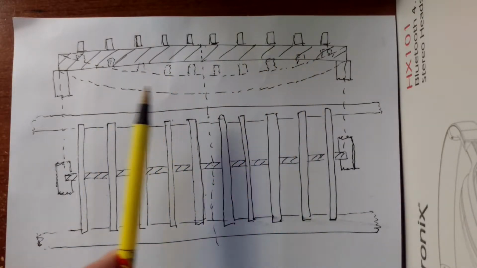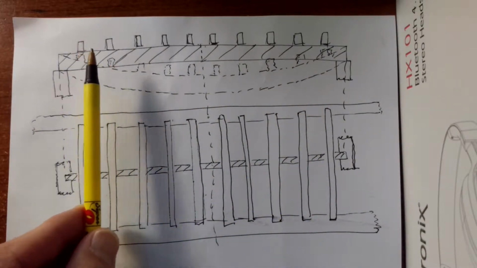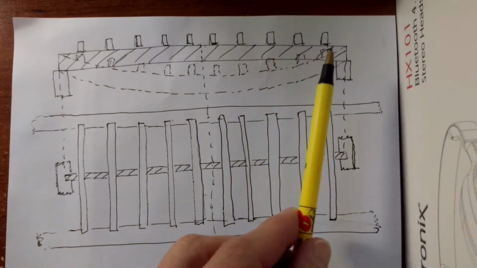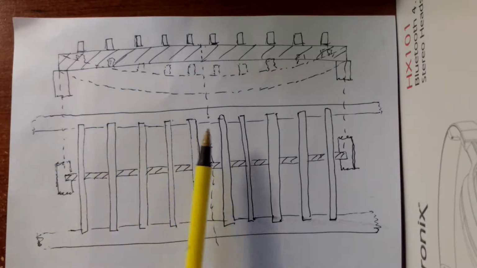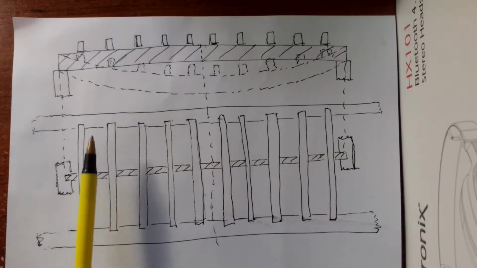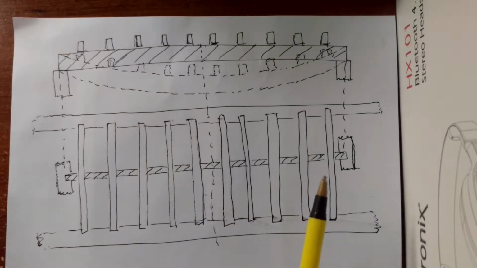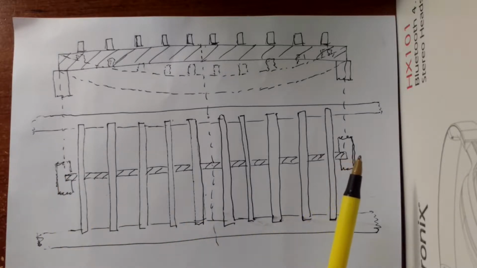This top view would be the elevation view from the side with our multiple joists sitting atop the beam. If we look at a plan view or above, we'll see this with joists here and so on, and our beam or purlin here supported on each end.